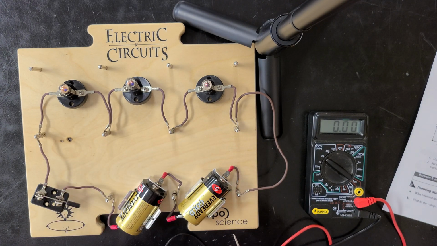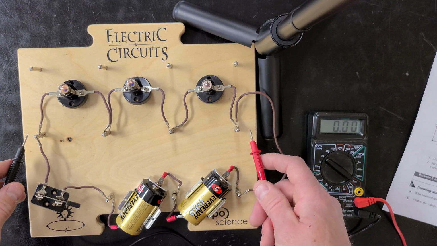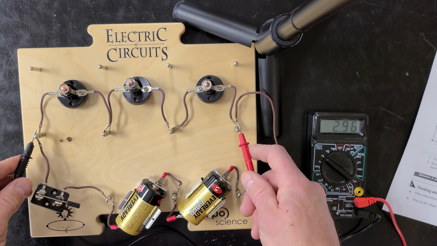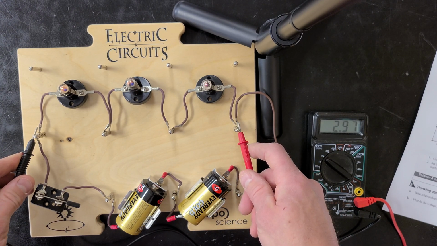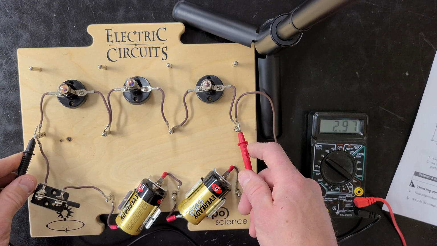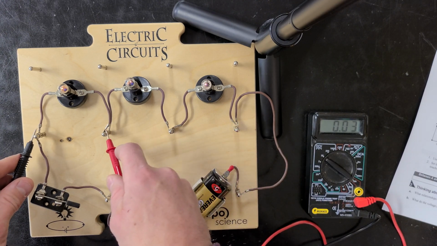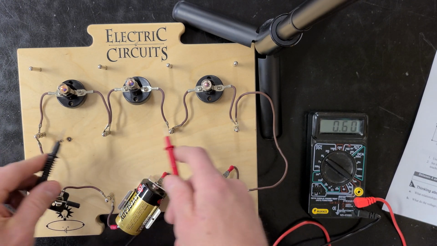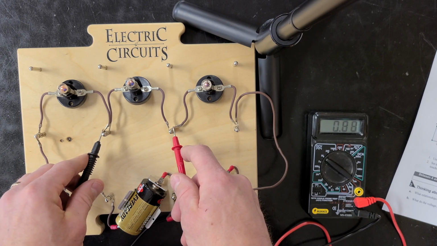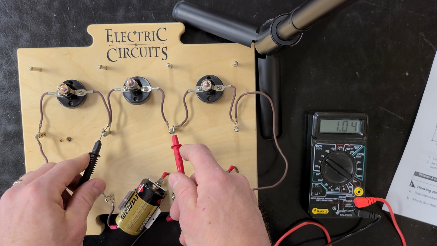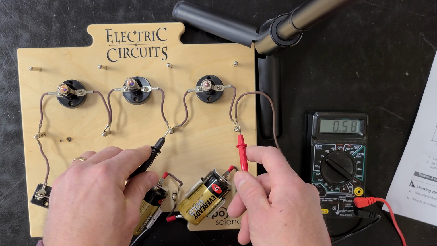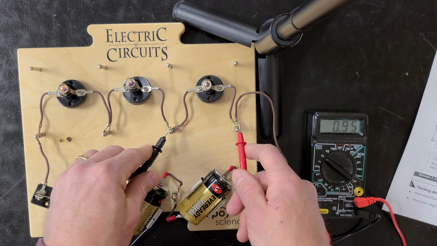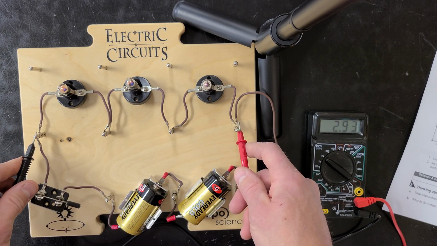The other thing we want to check is the voltage across all three of them. If I measure across all three, notice we see just about 3 volts, 2.97. So the question is to think about how those relate. How does this voltage, 0.95, this voltage, a little more than 1, and this voltage, a little less than 1, compare to the voltage across all three?